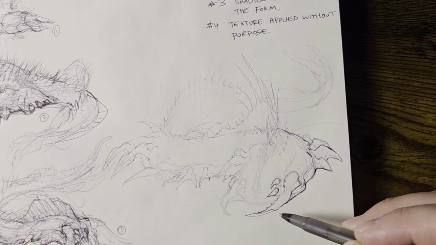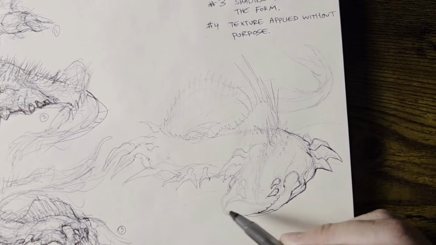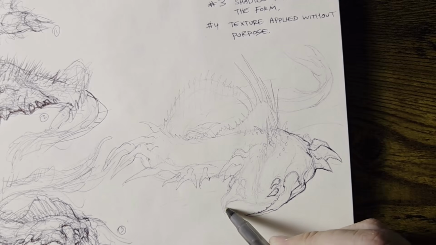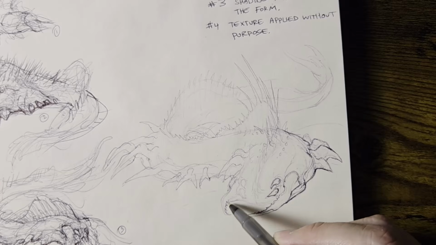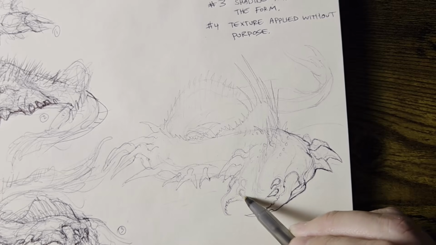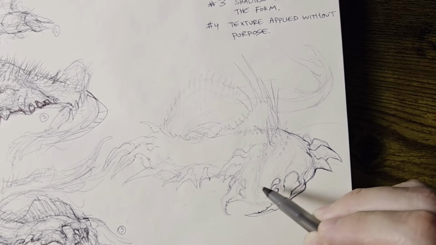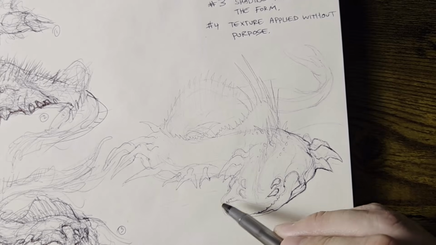Now, yes, the pincers technically could be three. That's like the main threat that we have here. If you're trying to attack it or you don't want to get bitten, avoid those at all costs.